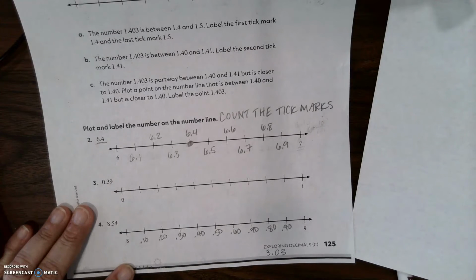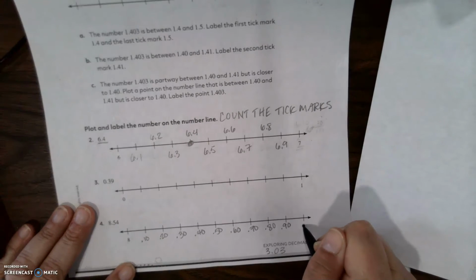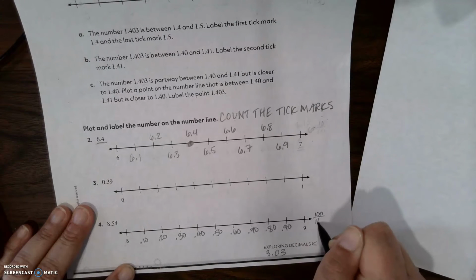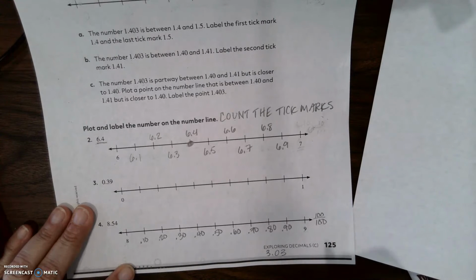Okay. Now, do we say 100 hundredths? No. 100 hundredths would just be the next whole number, wouldn't it?